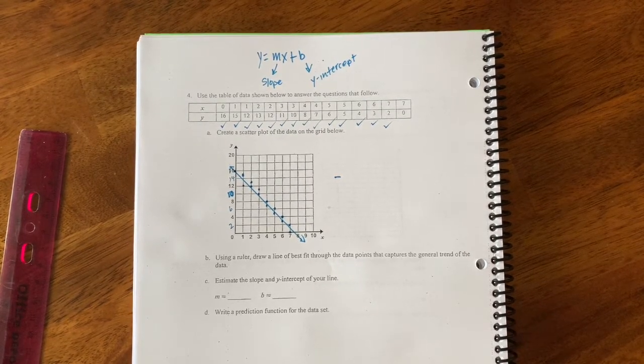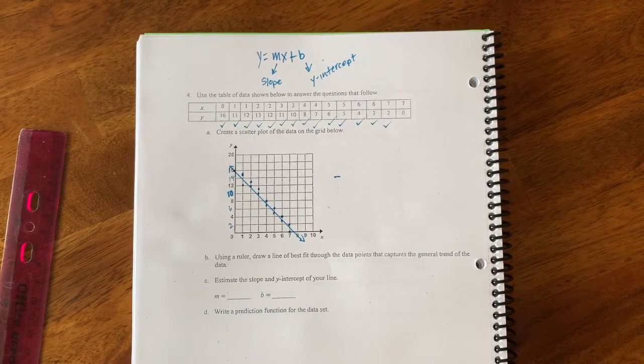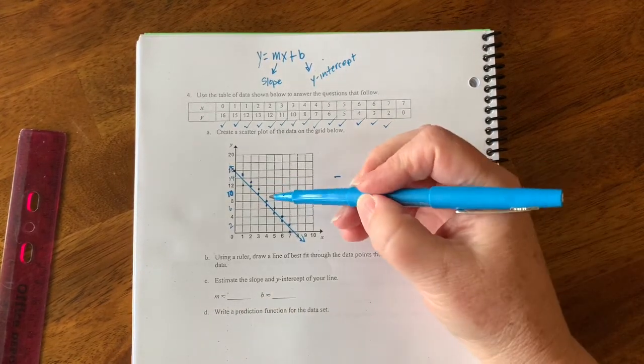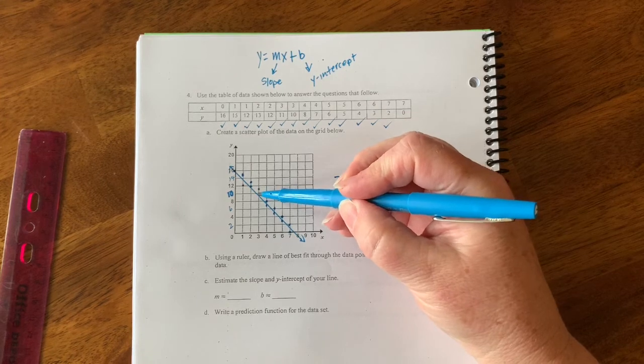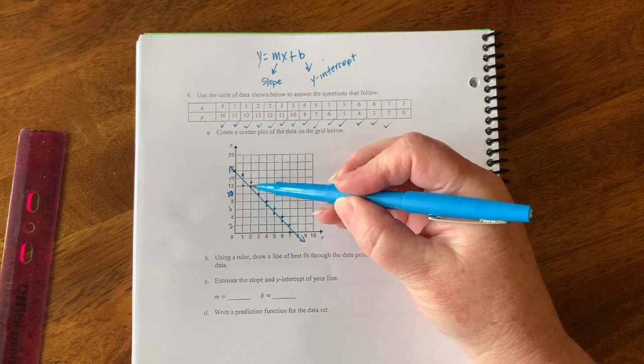Okay, so now it says estimate your slope and your y-intercept on your line. So C is that. So my slope, I need to find 2 points where I feel like the line went through pretty well. So I'm going to use this point and I'm going to use this point.